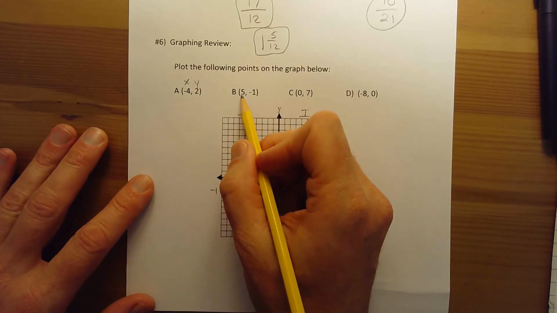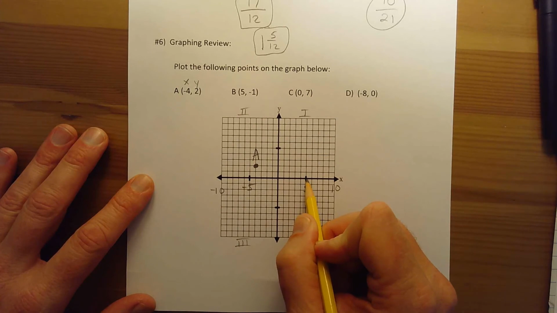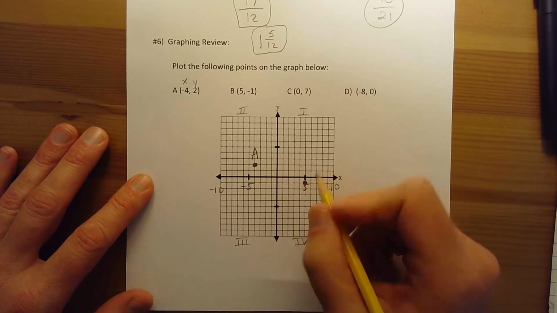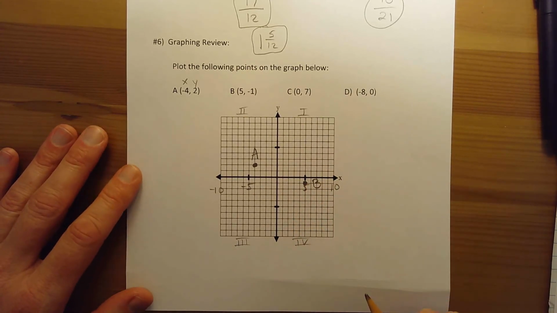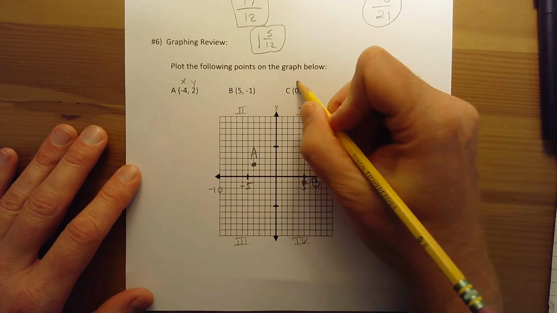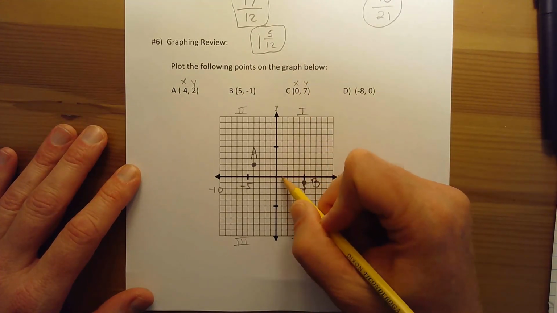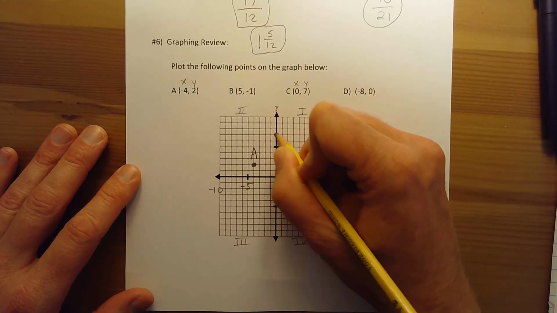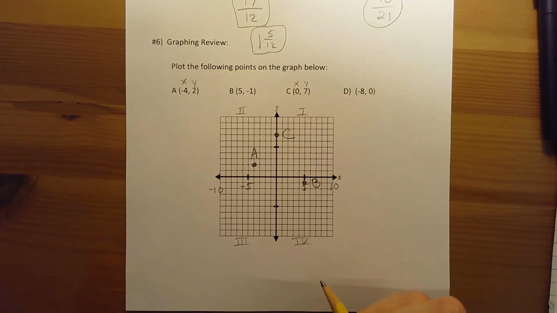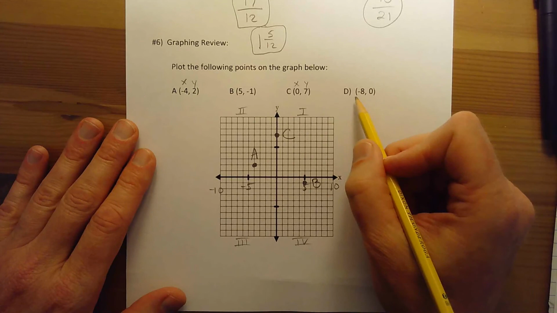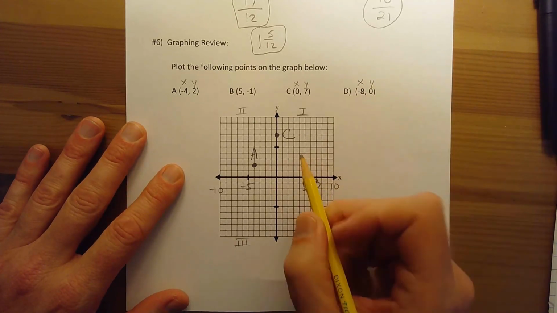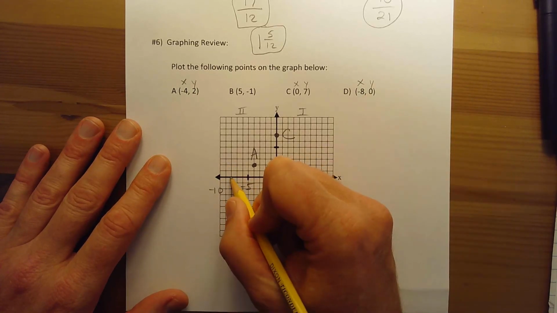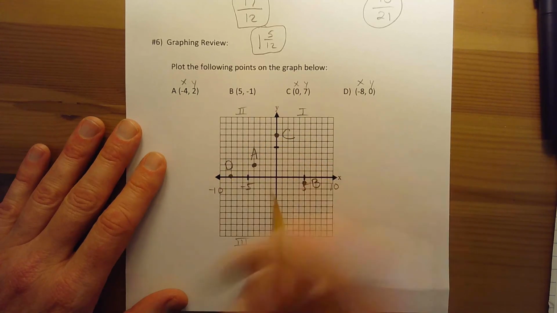For B, this is a +5, so I'm going to go in the positive direction 5 units. Then I'm going to go down 1 in the vertical direction, or the y direction, and that would be my point B. And for C, this again is my x, this is my y, so I don't go anywhere horizontally, but I do go vertically 7. So that would be this point right here, which would be the point C. And lastly, for point D, there's my x, there's my y, so I go in the x direction, -8, and then I don't go up or down, so this right here would be my point D.